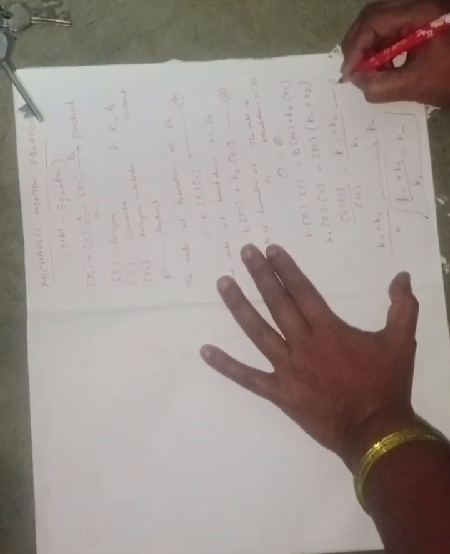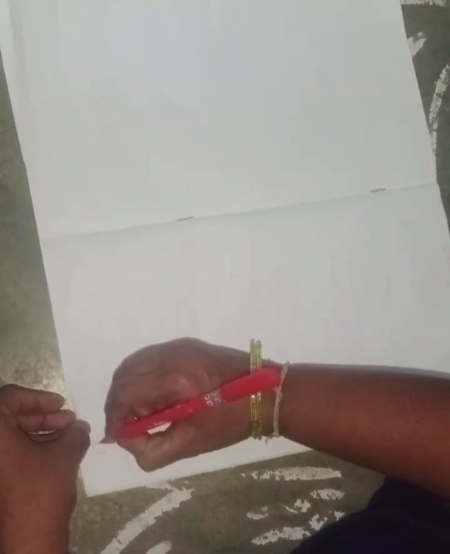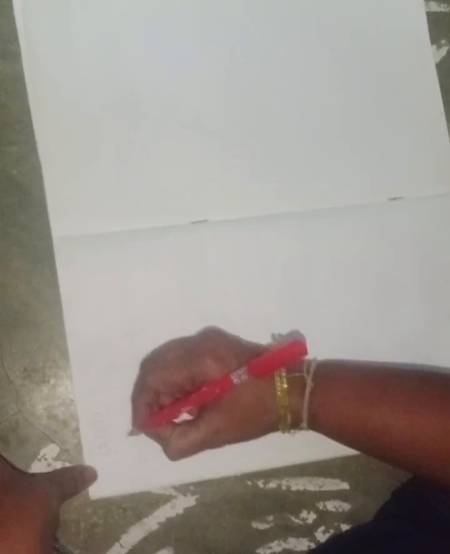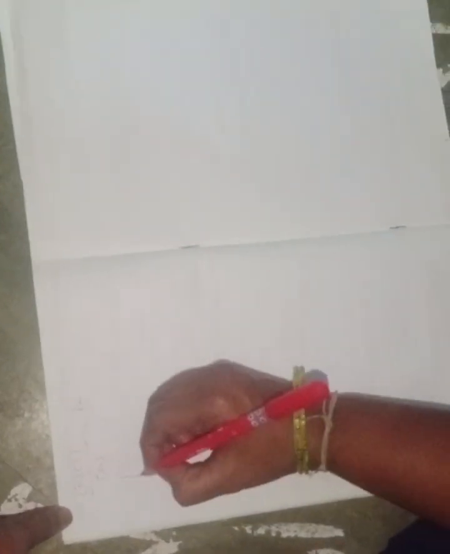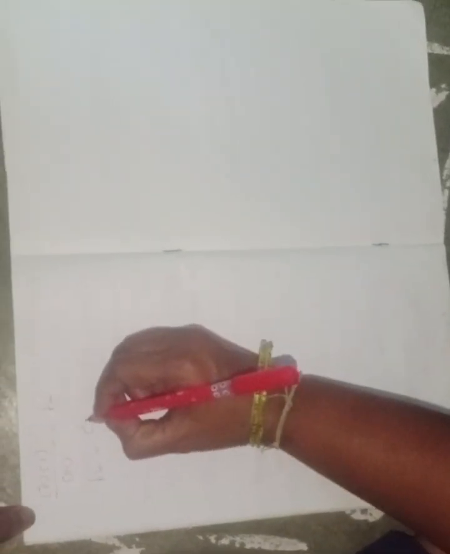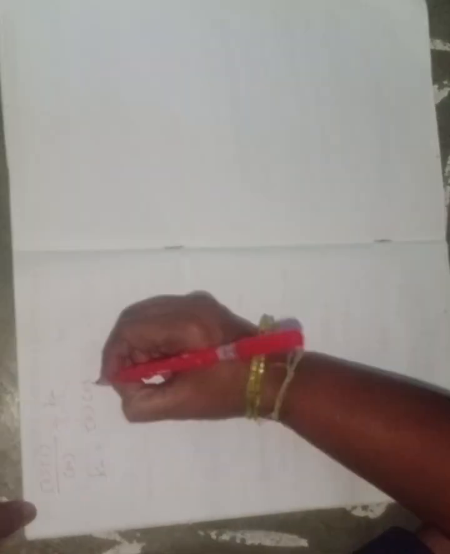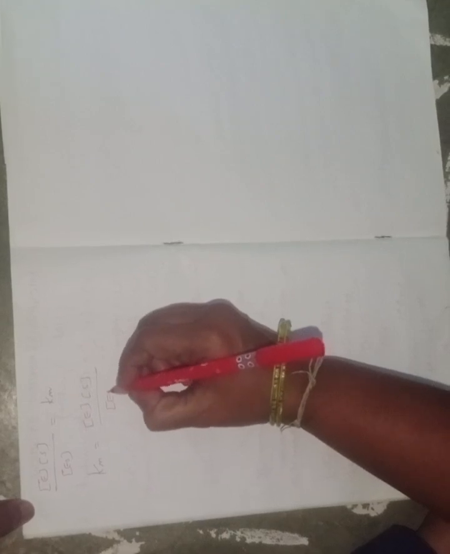So that is the third equation. Applying the value to the third equation, E S by ES equals Km.